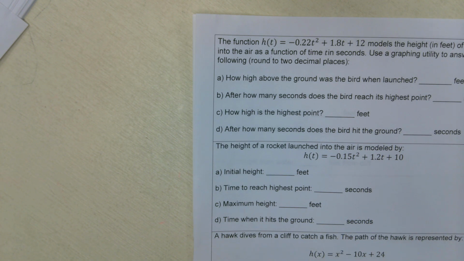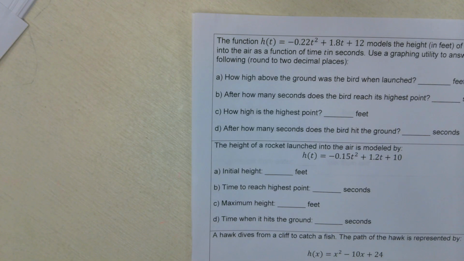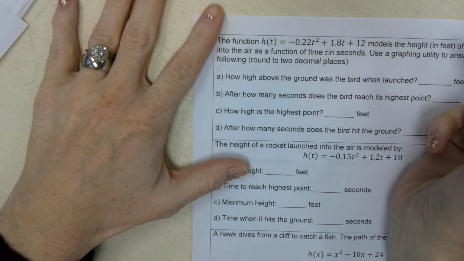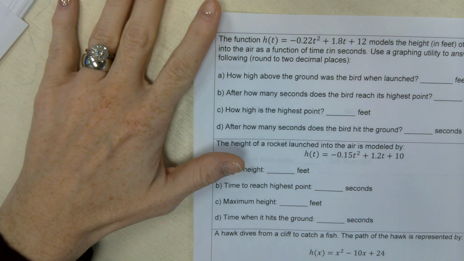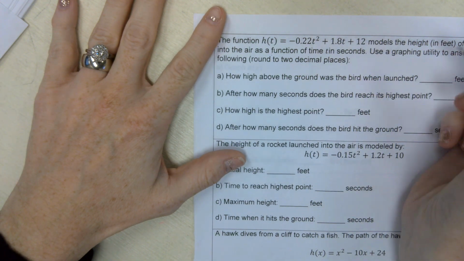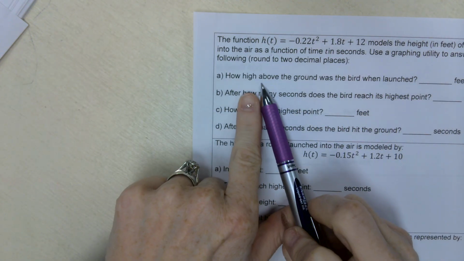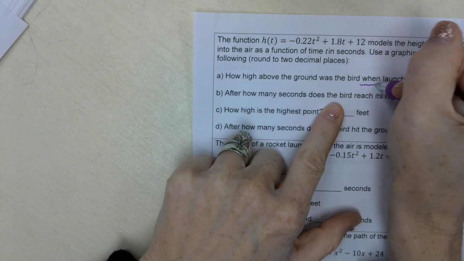All right, it says, how high above the ground was the bird when it was launched? What am I looking for? I am looking for a y value because I'm looking for height, but it says, how high was it when launched?